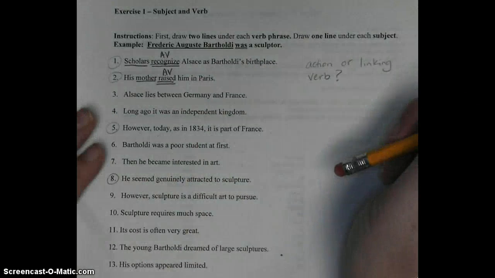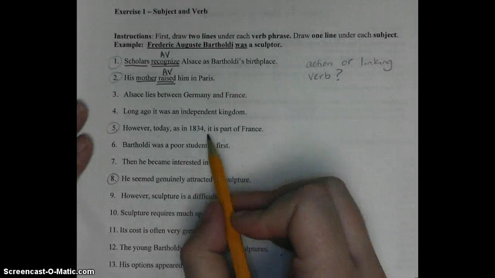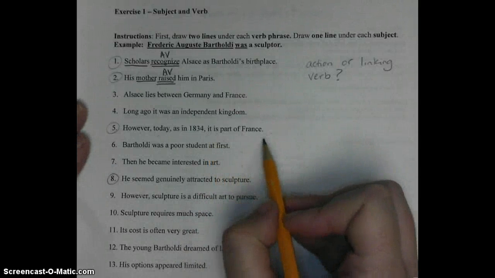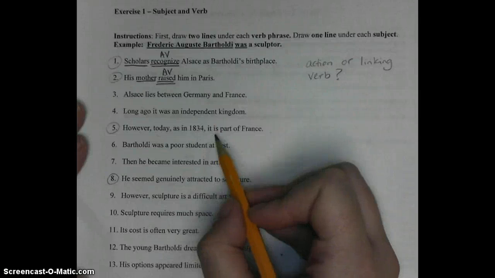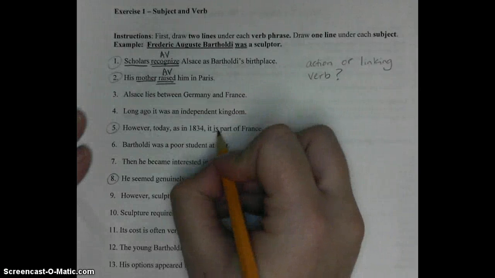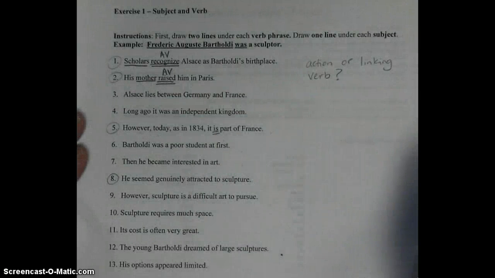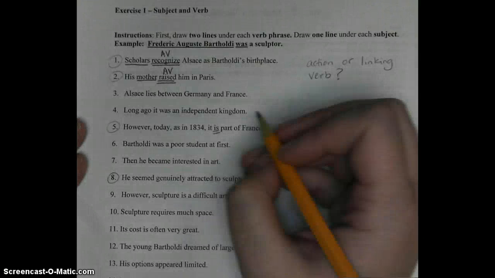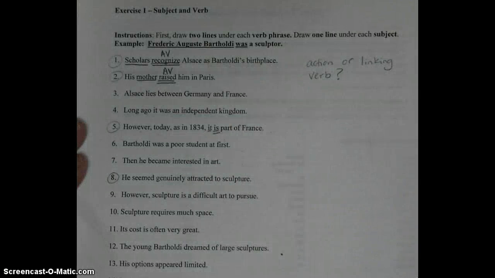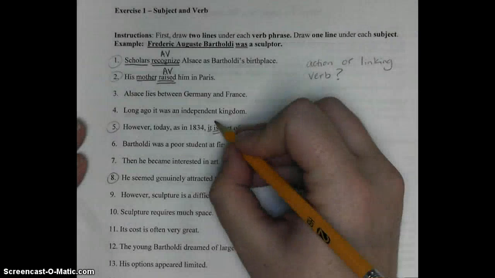So the only part of the sentence I'm going to worry about right now is it is part of France. Well, I recognize is. Is a form of the verb to be, and that is always a linking verb. So I ask myself then, what is part of France? It. It's the subject. Is the linking verb.